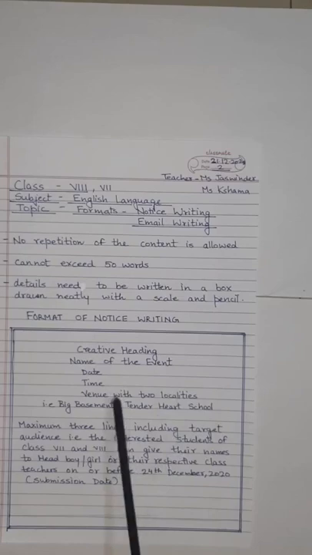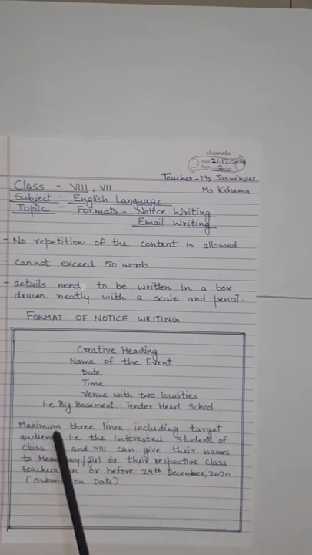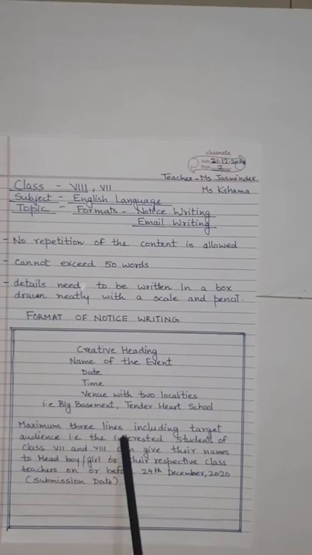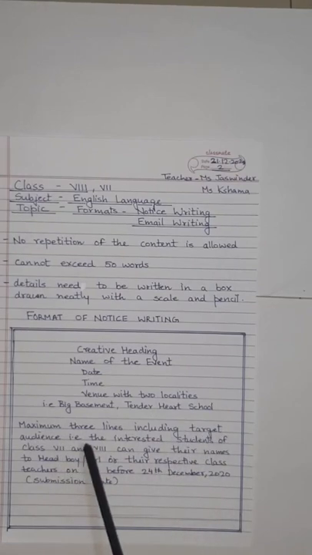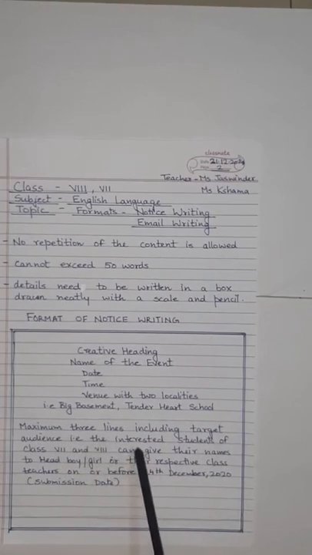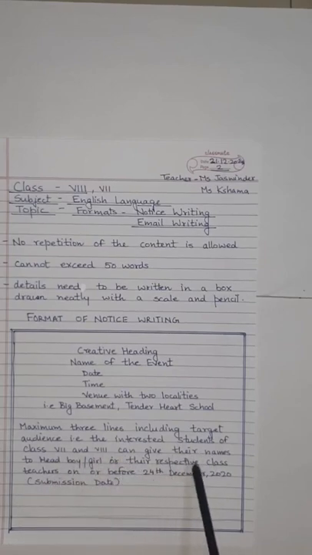So after this, you have to start with the maximum 3 lines including target audience, that is the interested student of class 7 and 8 can give their names to head boy, head girl or their respective class teachers on or before the submission date.